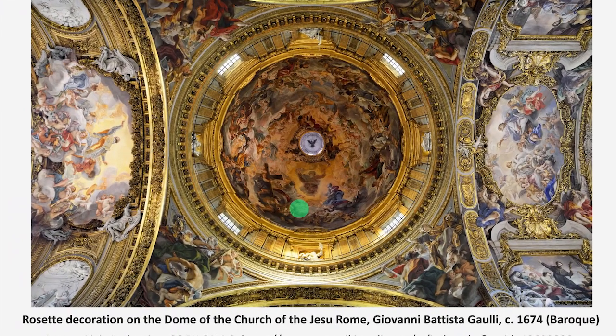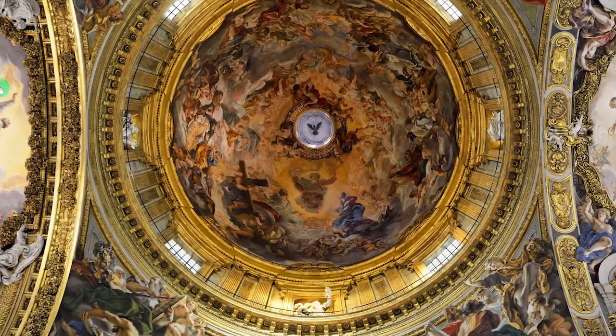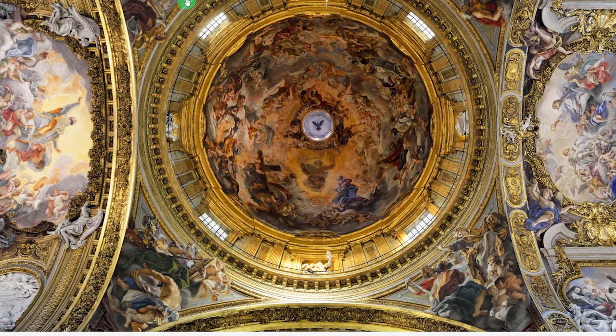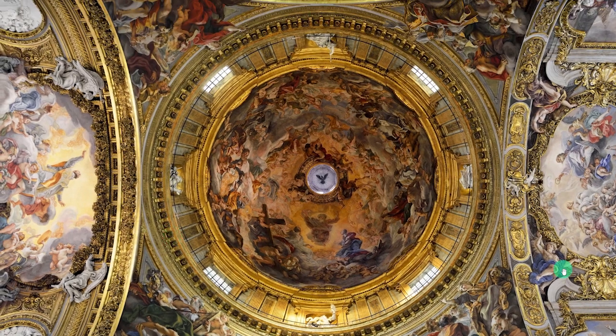Rosette decoration from the dome of the Church of Jesu. This is an example of Baroque decoration, and we have rosette all around the dome in the border.